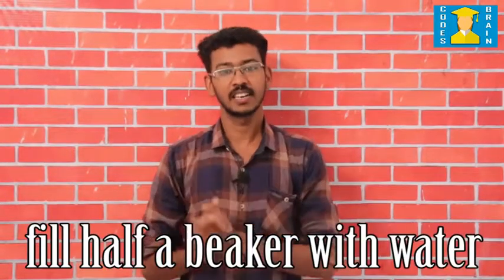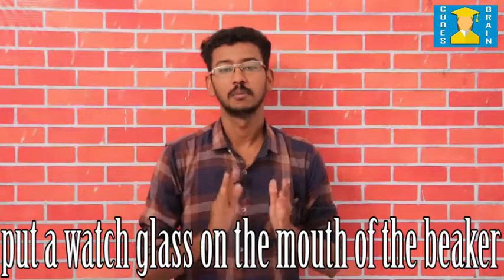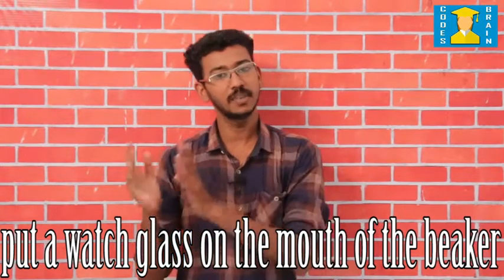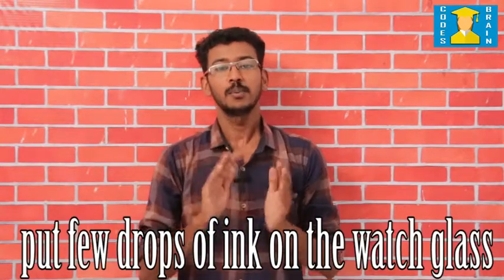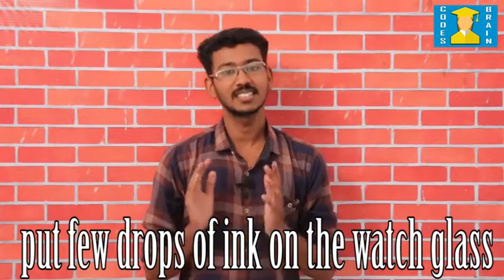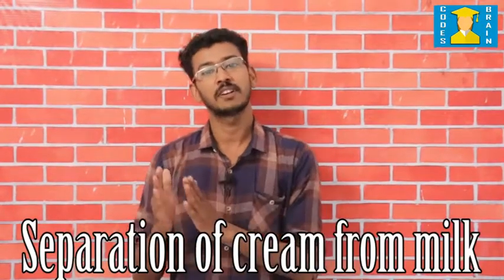Fill half a beaker with water. Second step, put a watch glass on the mouth of the beaker. Third step, put a few drops of ink on the watch glass. Now, start heating the beaker. We do not want to heat the ink directly. You will see that evaporation is taking place from the watch glass. Continue heating as the evaporation goes on, and stop heating when you do not see any further change on the watch glass. See the next one, separation of cream from milk.